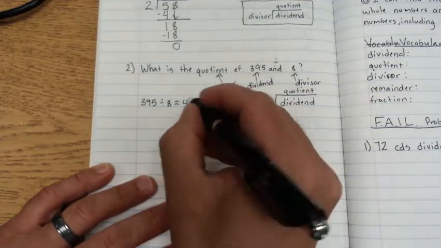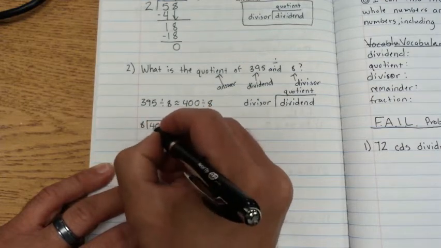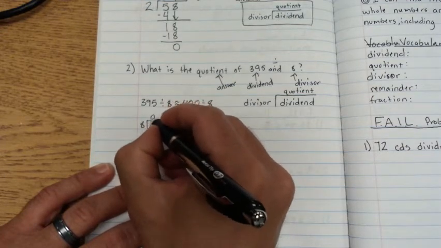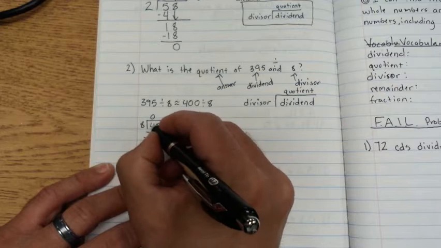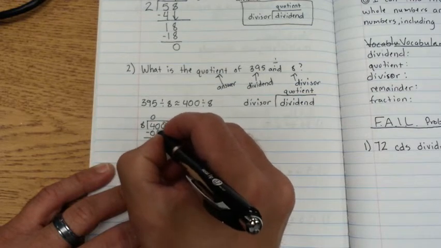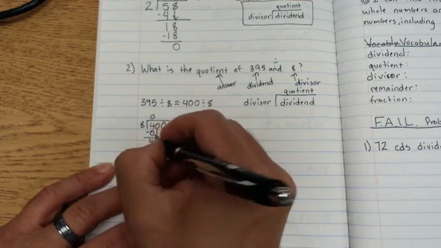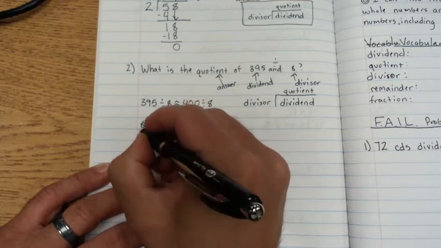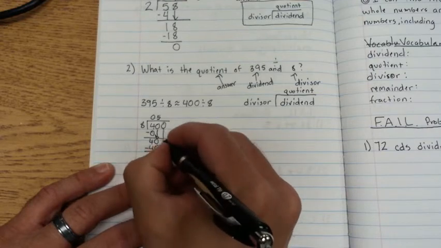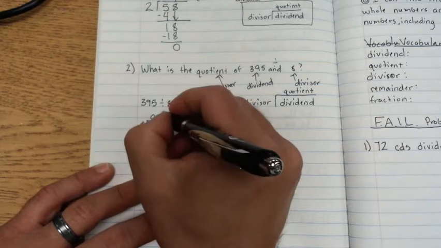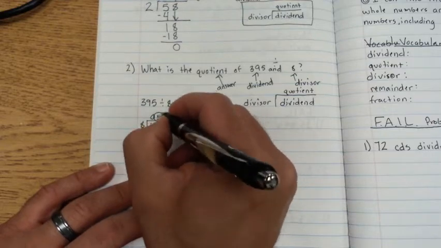Okay. Now, when I set this up, I can go 8 goes into 400. And 8 goes into 4 0 times. 8 times 0 is 0. Subtract, 4 minus 0 is 4. Bring down. Divide. Multiply. Subtract. Bring down. Boom. 8 goes into 40 5 times. So divide. Multiply. Subtract. Bring down. 8 goes into 0 0 times. And we are done. Our answer should be right about 50.